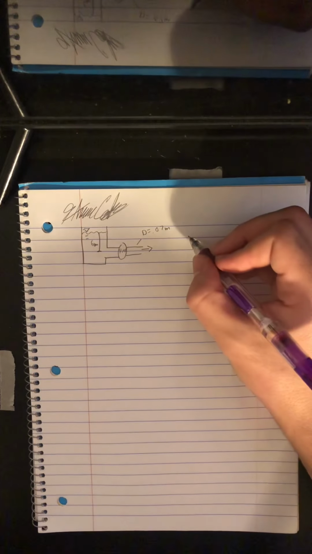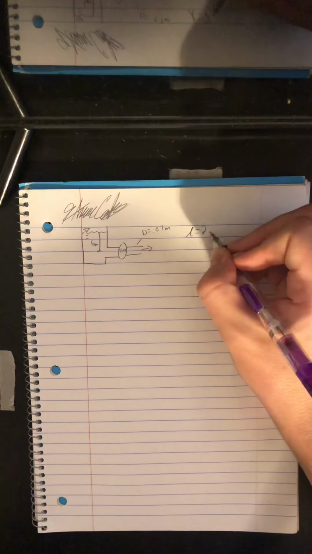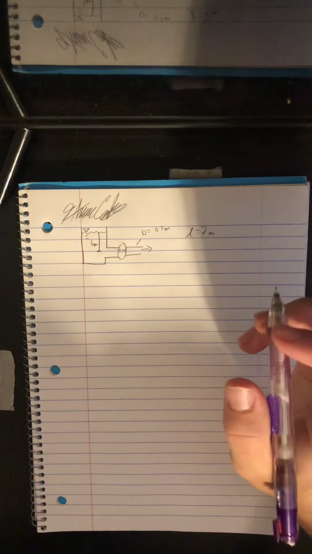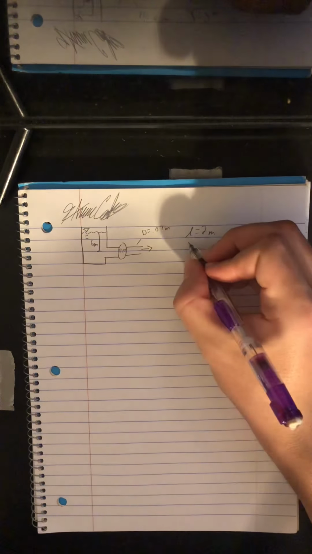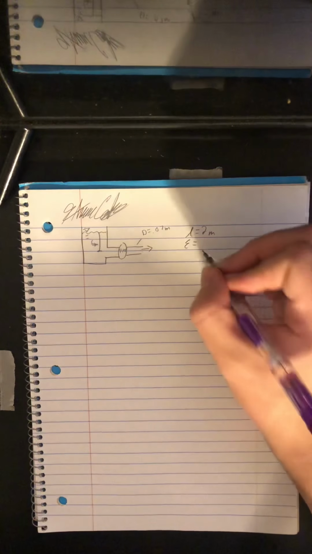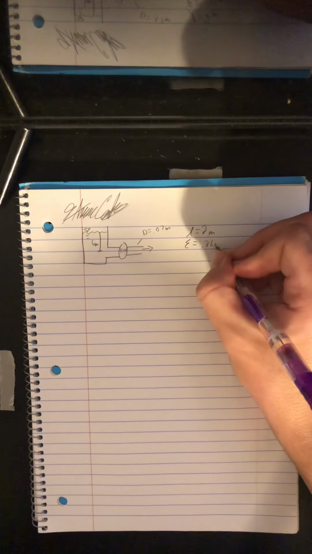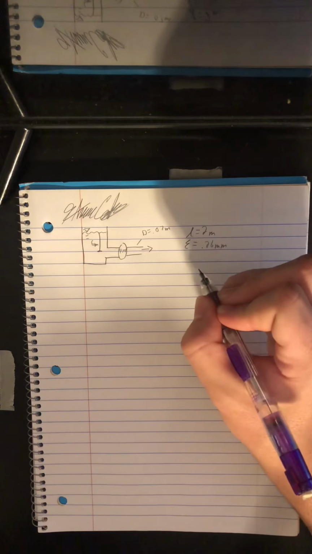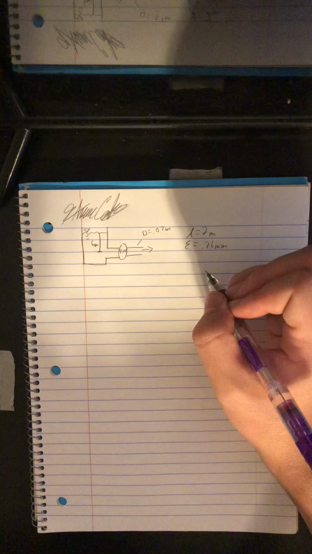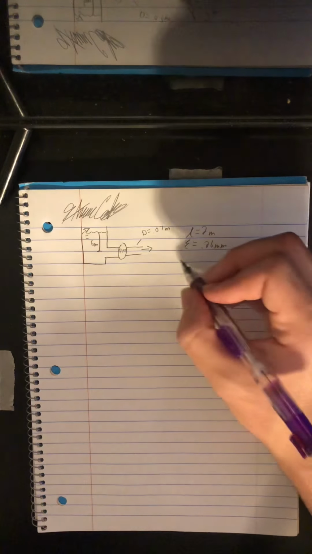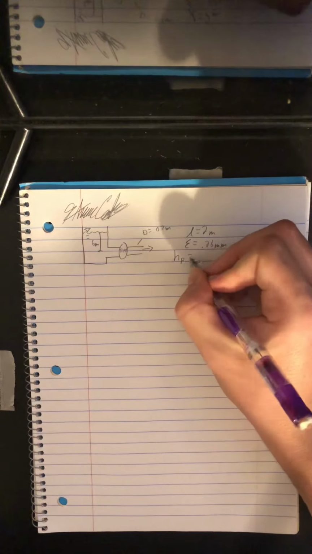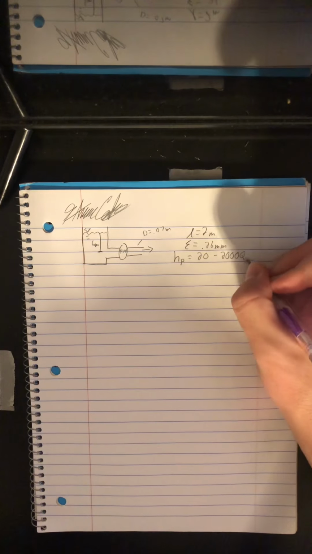So what we're given is that the length of the pipe is equal to 2 meters. And when we look up cast iron in our textbook, the roughness, sigma, is equal to 0.26 millimeters. And we are also given that the relationship of head gain to the volumetric flow rate is, head gain is equal to 20 minus 2,000 Q squared.